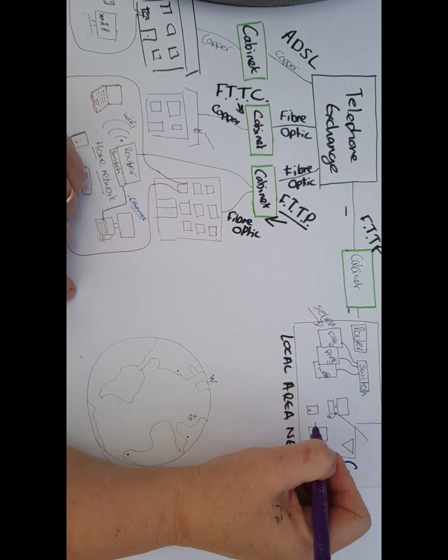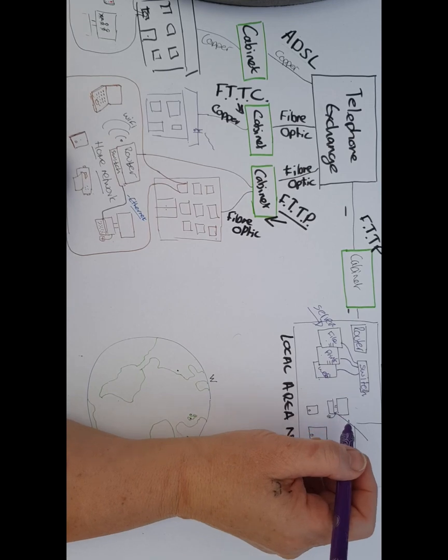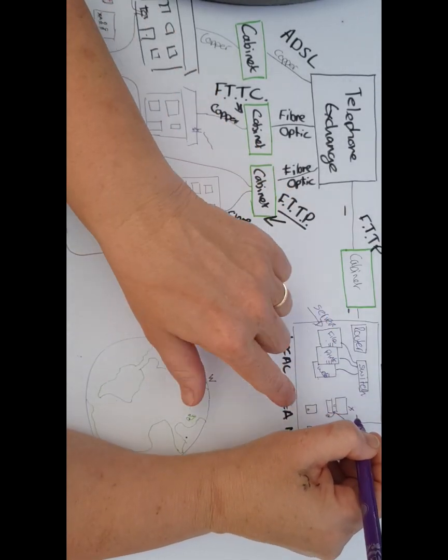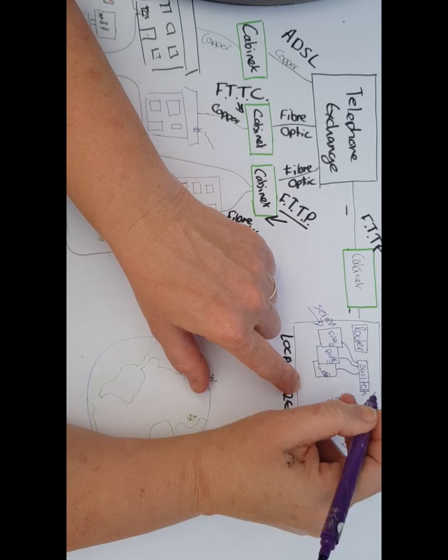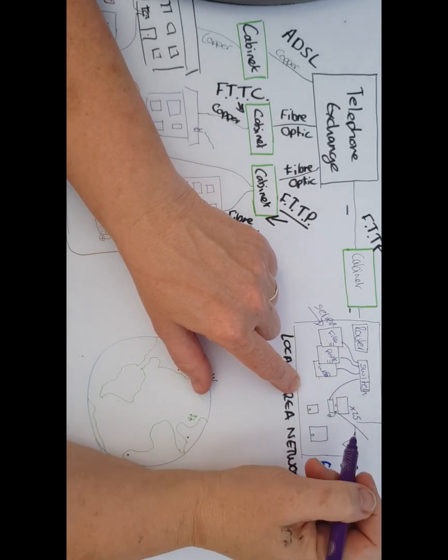Then I've got my devices, so I've got PCs and maybe 25 computers which are all wired to the switch.